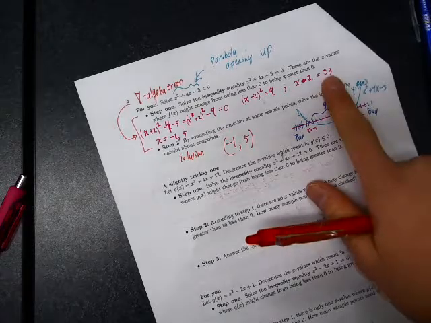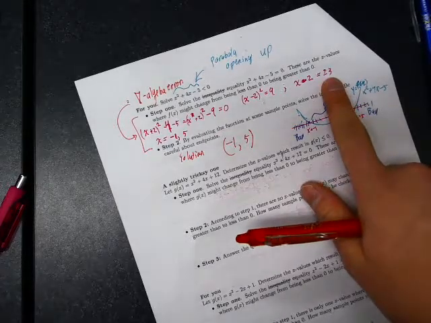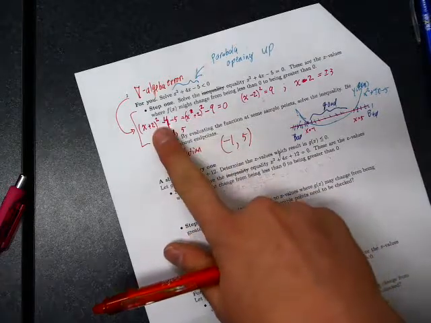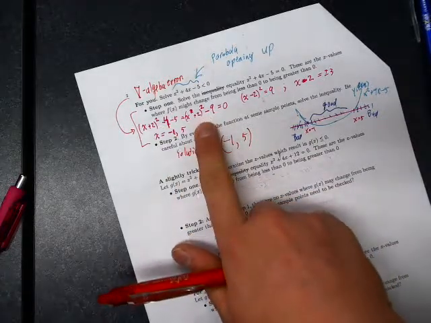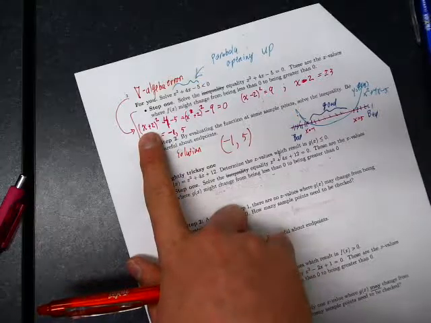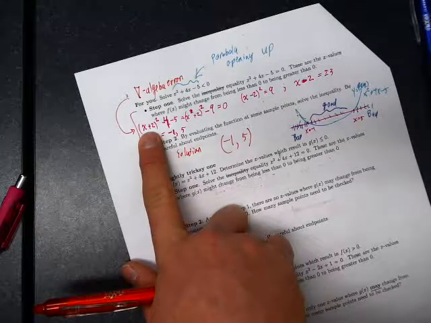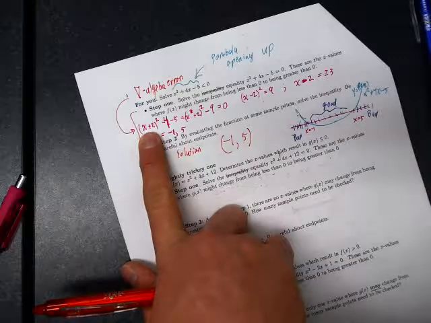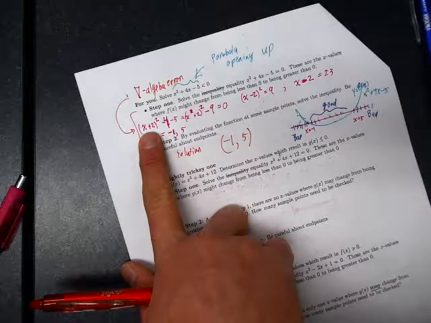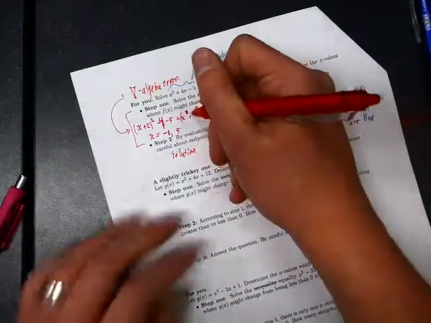So what have I actually done? What happens when you plug negative 1 in here? Oh, I see.